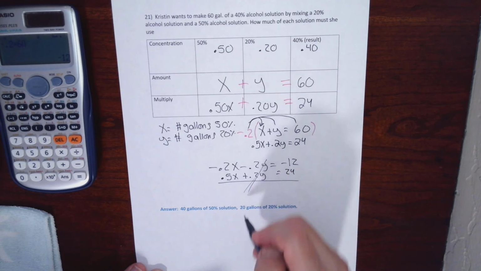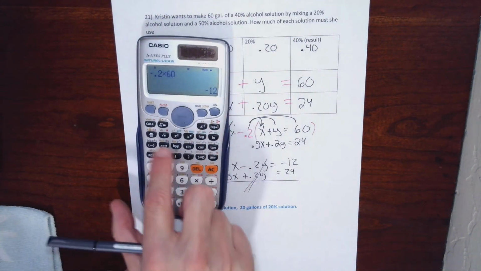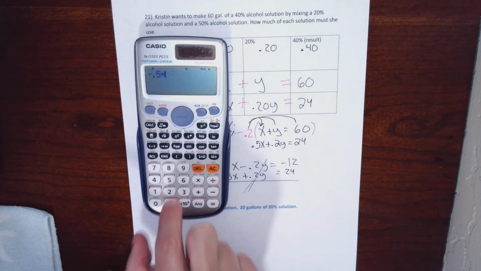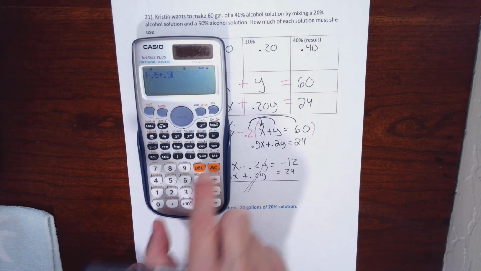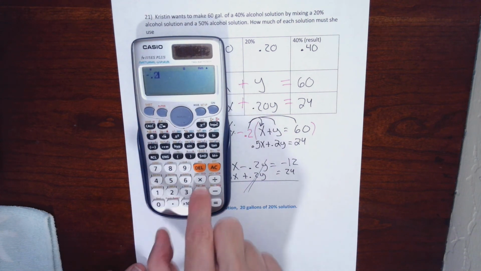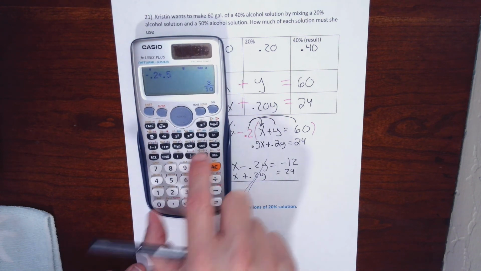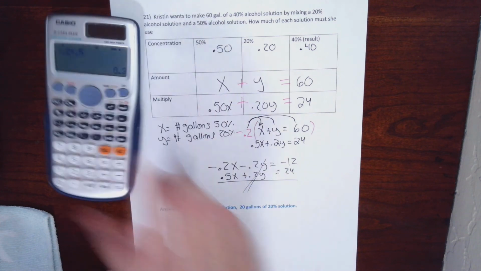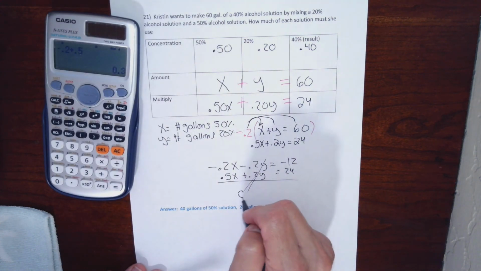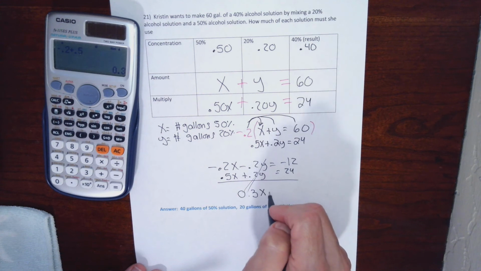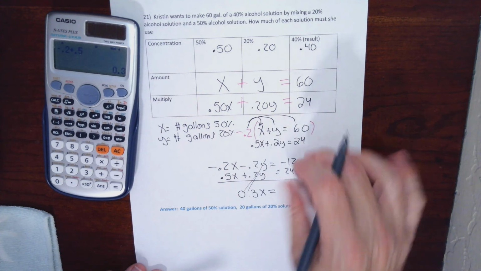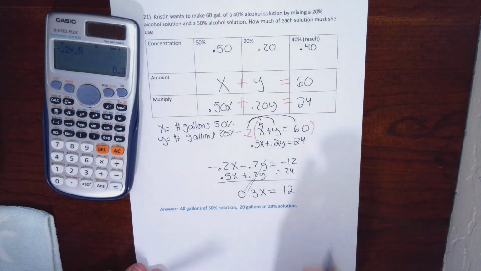The y's cancel. For the x's, I have minus 0.2 plus 0.5. SD it, and I get 0.3. So this gives me 0.3x on the left side. And on the right side, I don't need my calculator. That turns out to be 12.